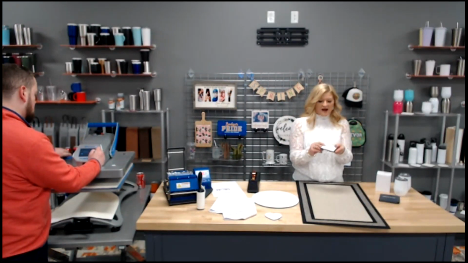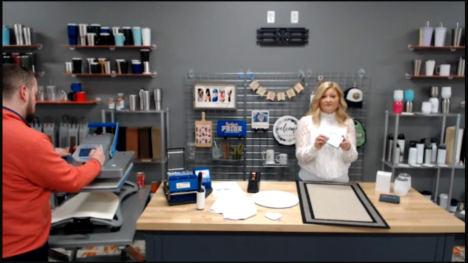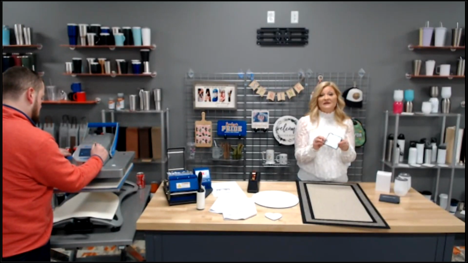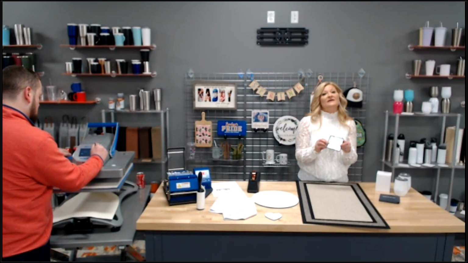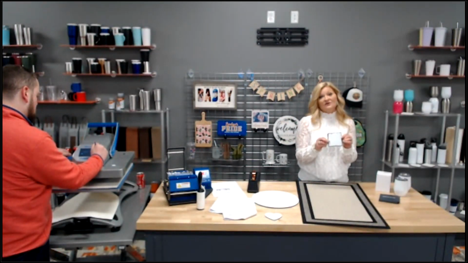We have a full line of photo slates on our website at JPPlus.com. If you haven't been on our website recently, we have made some great changes to our search engine. You're able to dig down a little further and it's easier to use. So make sure you check out our slate coasters and our photo slates as well.